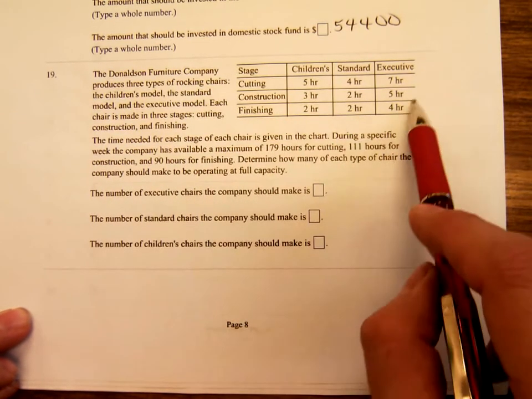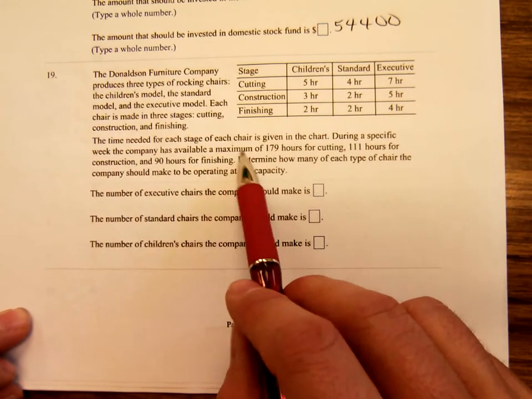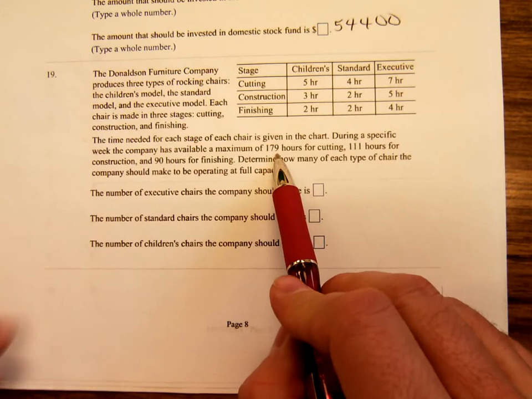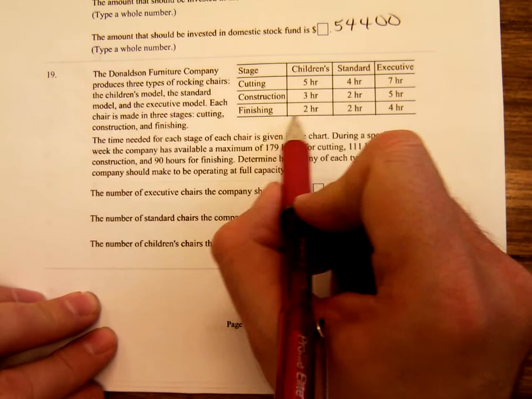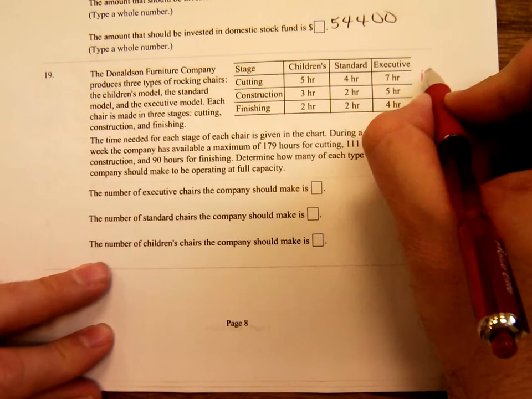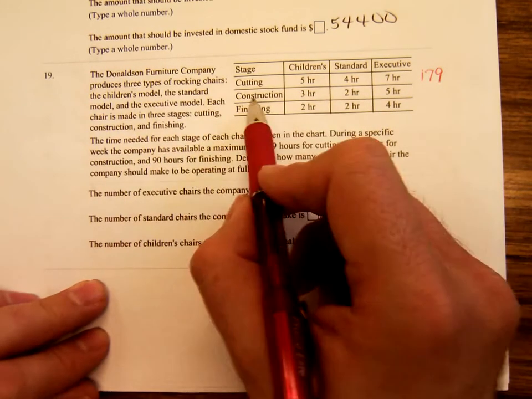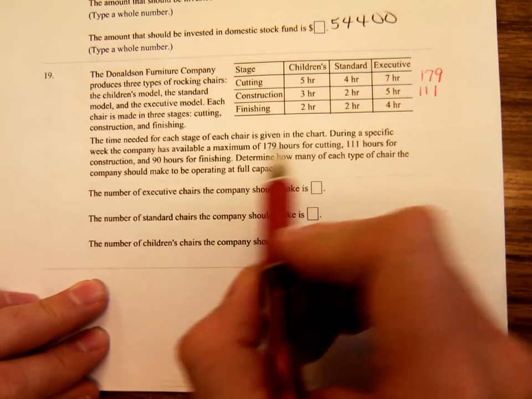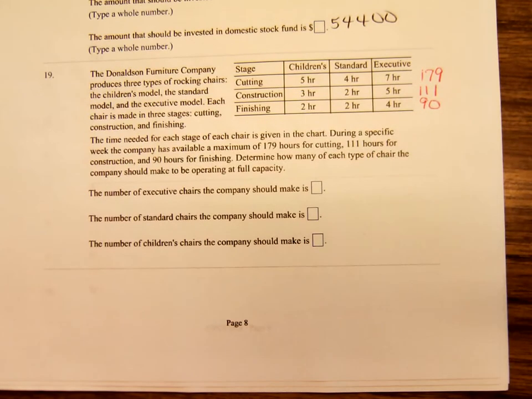During a specific week, the company has available a maximum of 179 hours for cutting. So sometimes students put a 179 right here. Well, no, that's a total for the cutting. 111 hours for construction and 90 hours for finishing. Determine how many of each type of chair the company should make to be operating at full capacity.